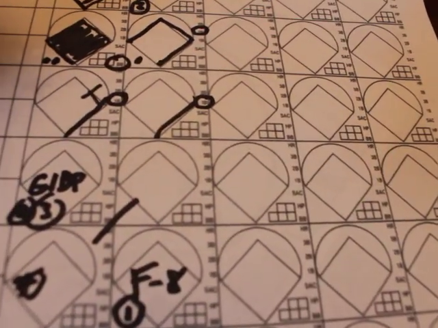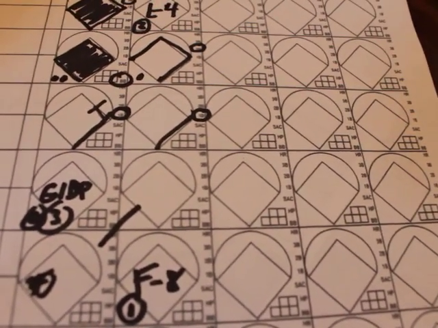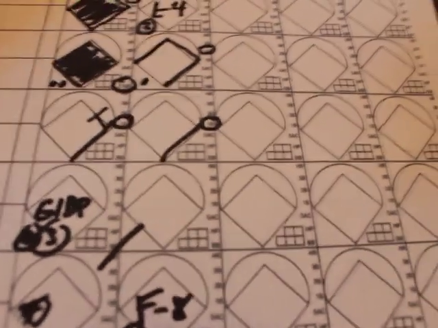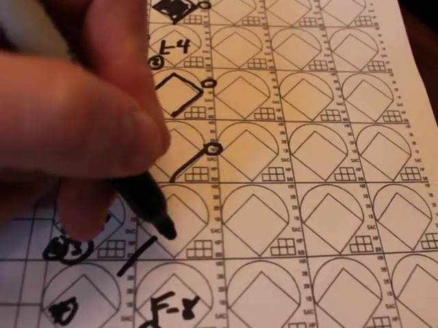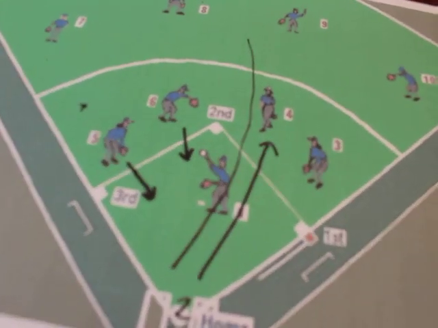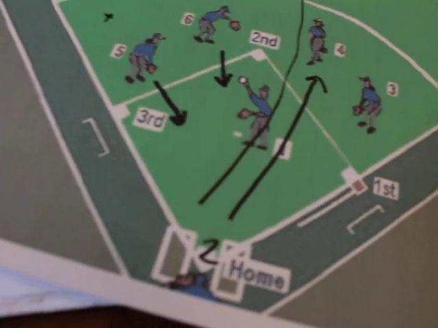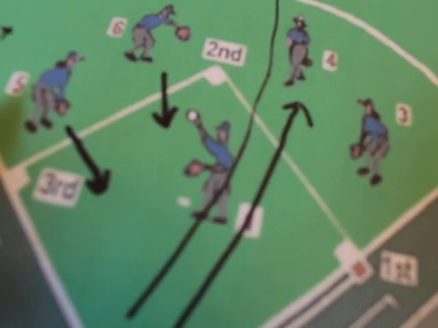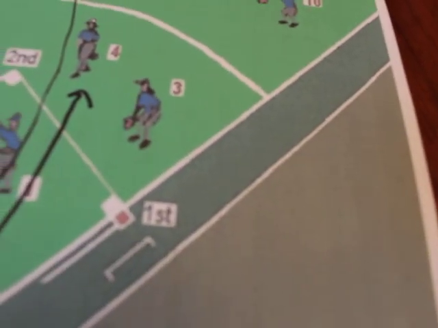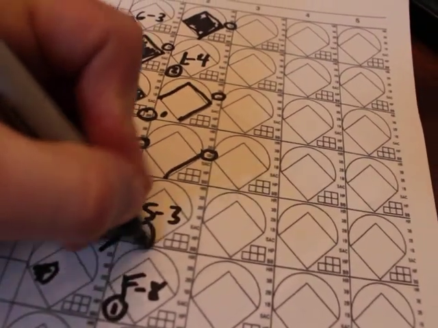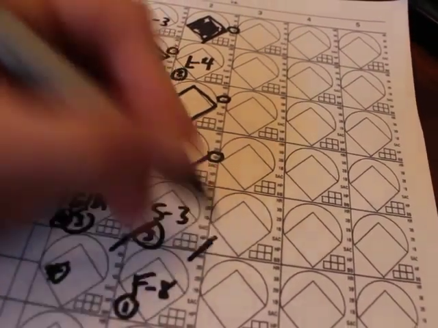So, of course, when Homer gets up and hits a grounder to third base and gets thrown out at first and ends the inning, it kind of sucks. In that case, you do 5-3 because it went to third and the third base person threw it to first. The third out and the end of the inning right there.